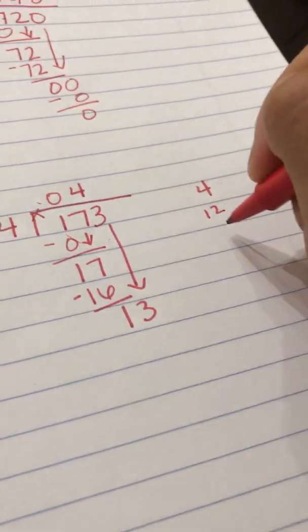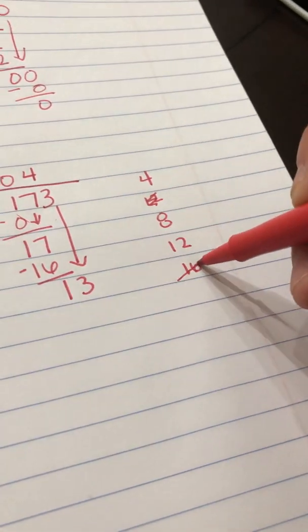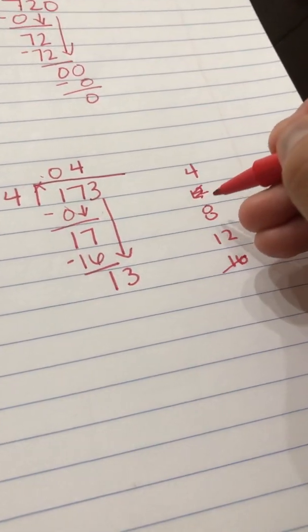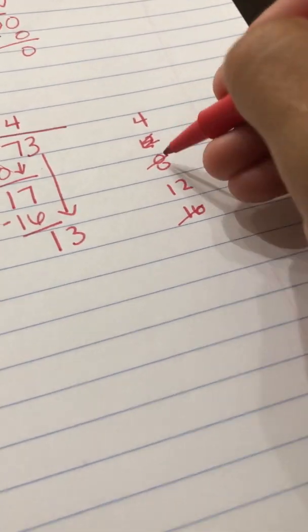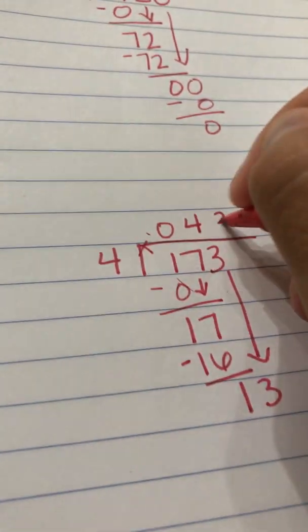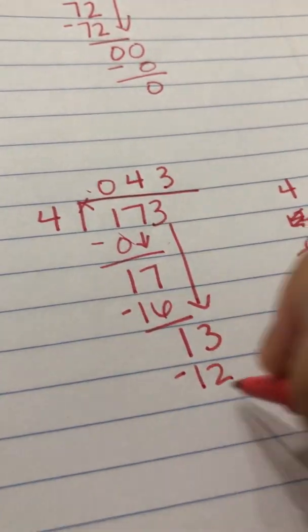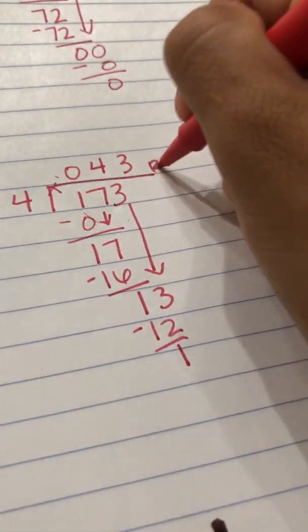Let's see, 4, 8, 12, 16. We know this is way too many because that's more than 13. This is too few, 8. The closest we can get is 12. So it would be 1, 2, 3 times. So 3 would go up top. 4 times 3 gives us 12. And on this problem, we actually have a remainder. And our remainder would be 1.